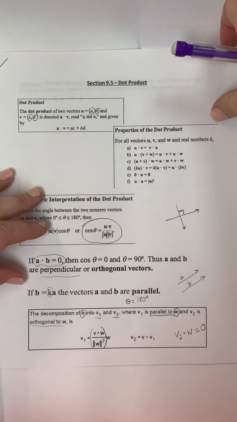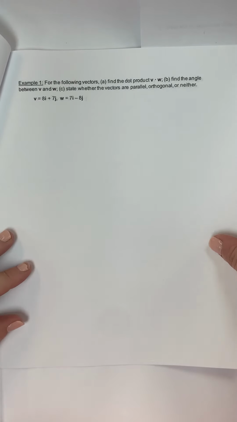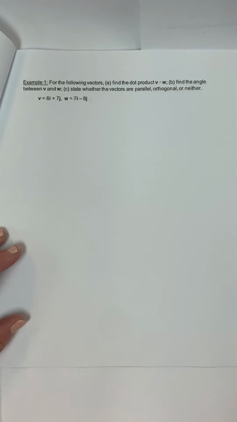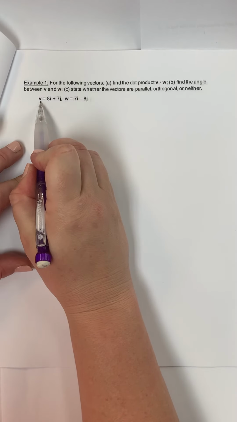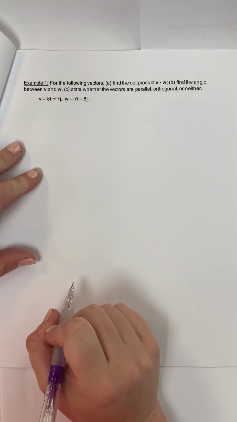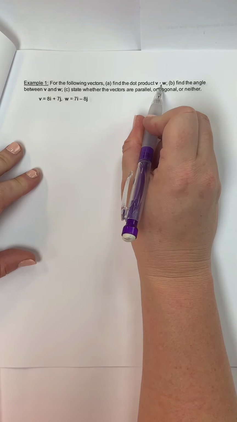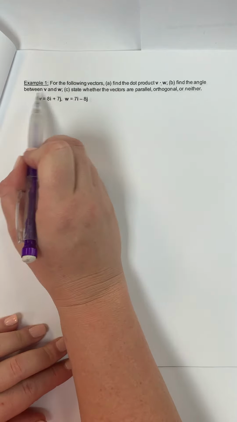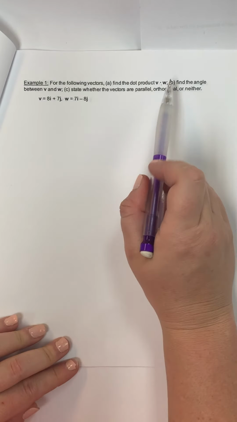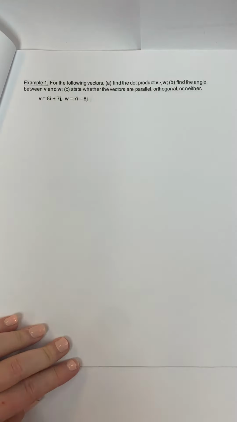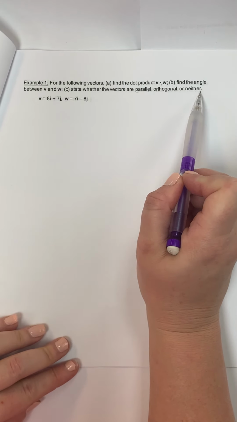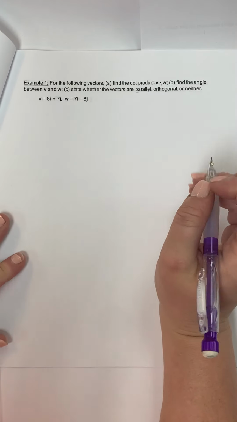Your MyMathLab homework just jumps right into examples, and there are 8 examples. Let's start with our first example right here. For the following vectors, we have vector V and vector W. Find the dot product V dot W. Once we've done that, we want to find the angle between them. Then, given these two pieces of information, we want to know, are the vectors parallel, orthogonal, or neither?